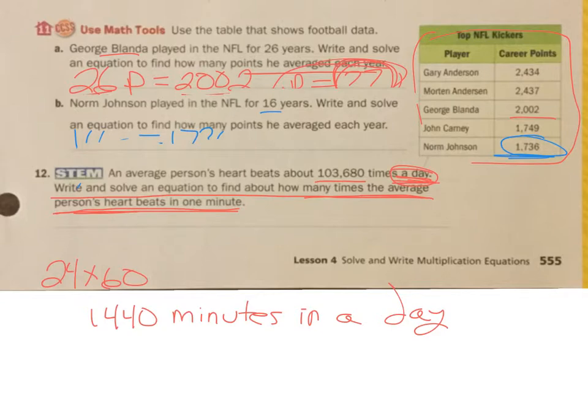So I'm going to go 1440 times x, how many beats per minute, because that's how many minutes in a day, is going to equal this 103,680.